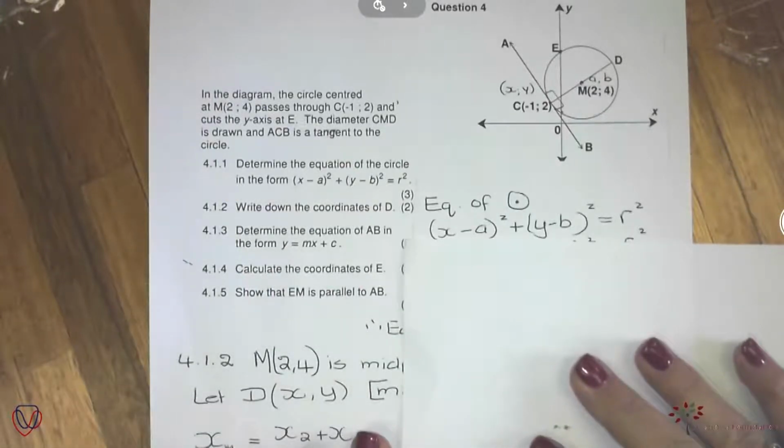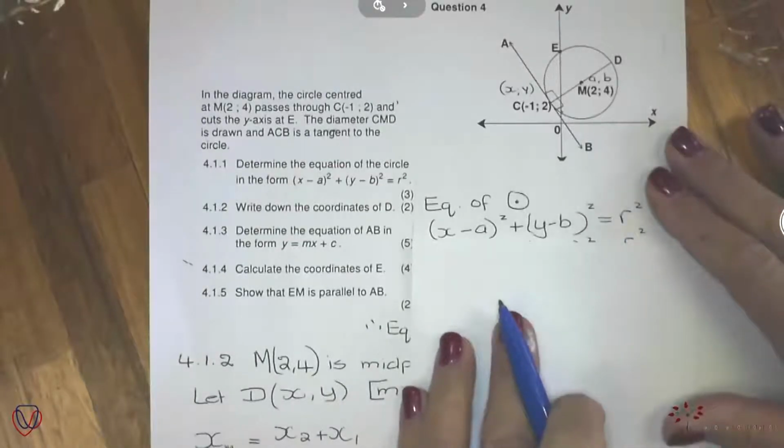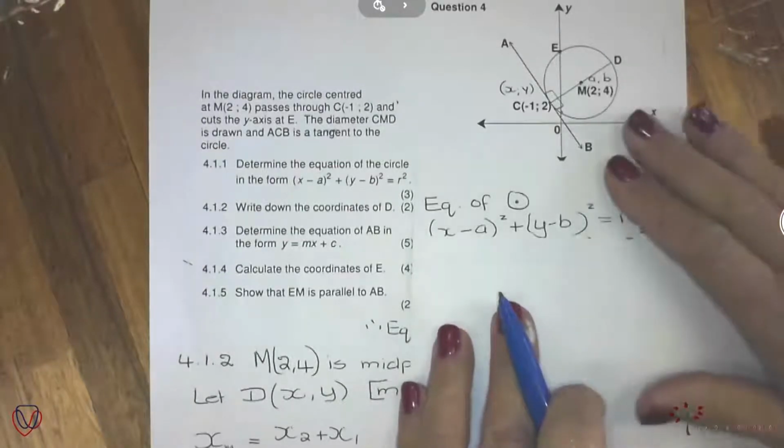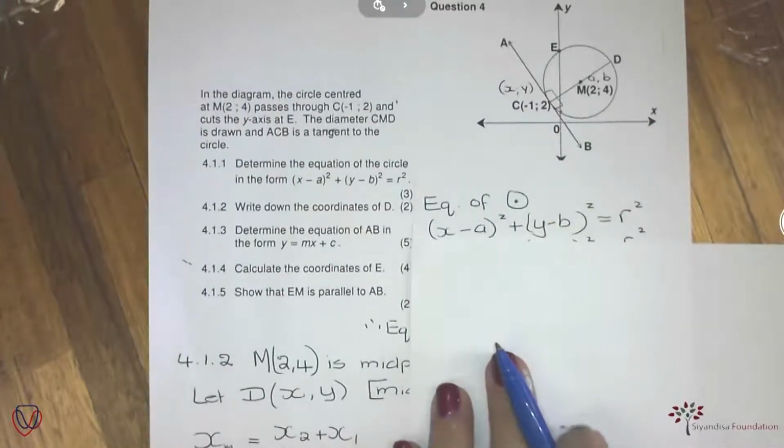The standard form of a circle looks like that. No, this is actually a general form. The standard form will look different. But this is the form of the circle's equation that we are supposed to use. This one, not the standard form.